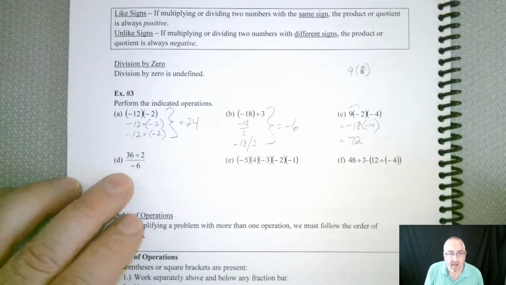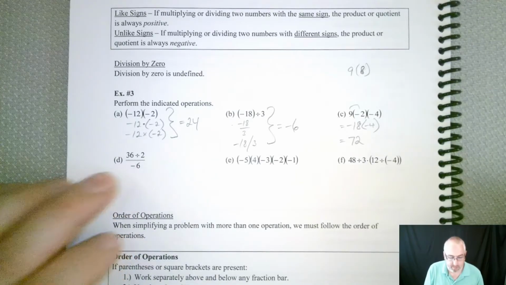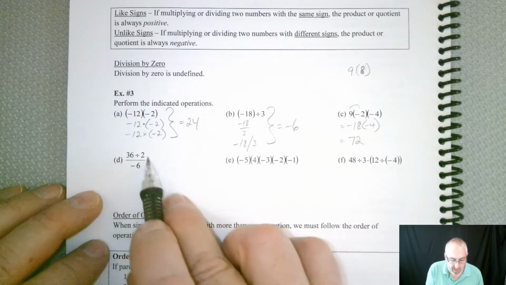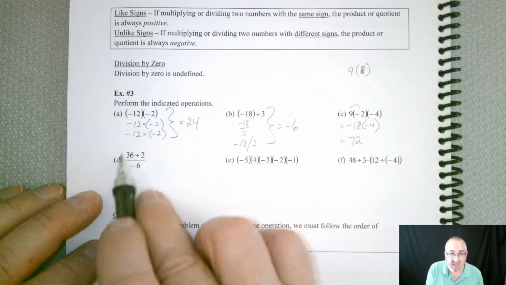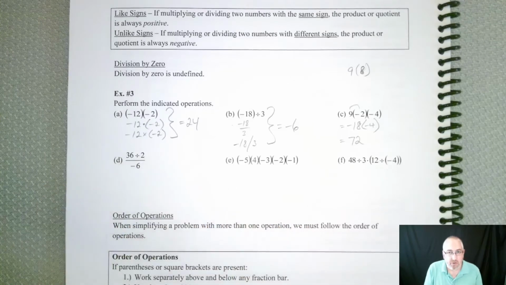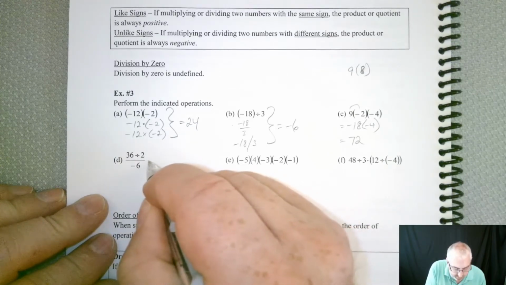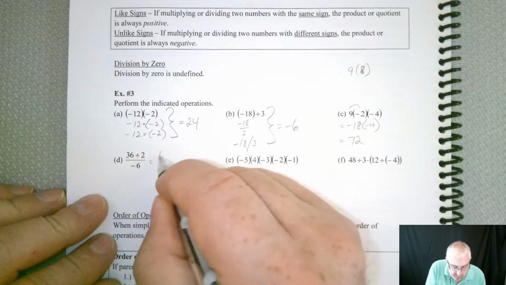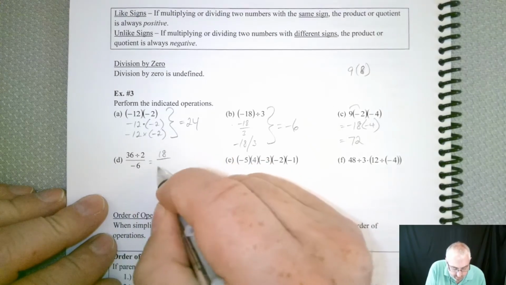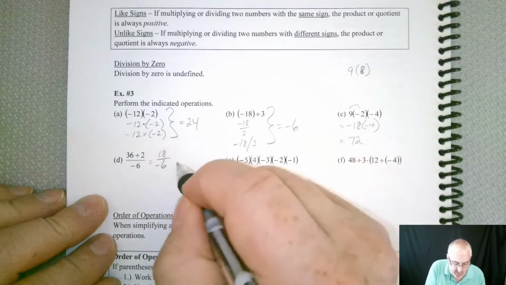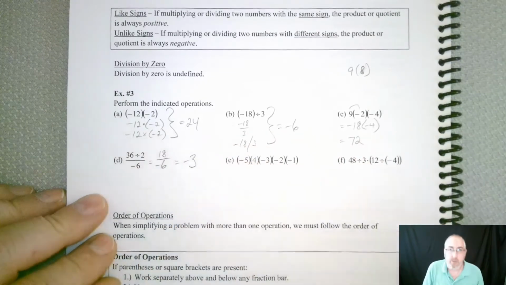All right, how about the next one? Here we have a little bit of two divisions going on. But because we have something up on the top side of the fraction, usually you want to simplify the top and the bottom of a fraction first before you do that final division. That's the case here. So in this case, we get 36 divided by 2, which better be 18. But now we're dividing two different signs, so the answer better be negative. So we should get a negative 3.